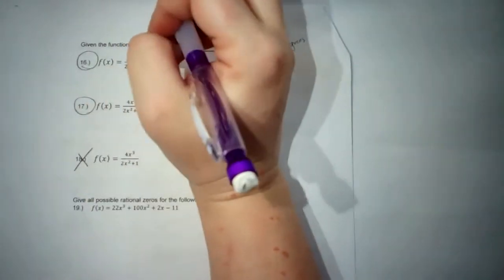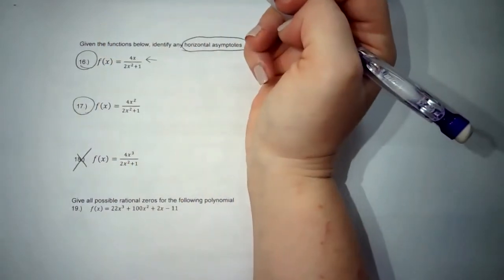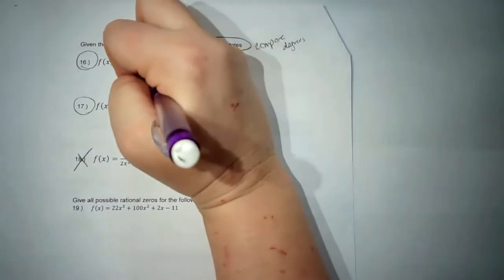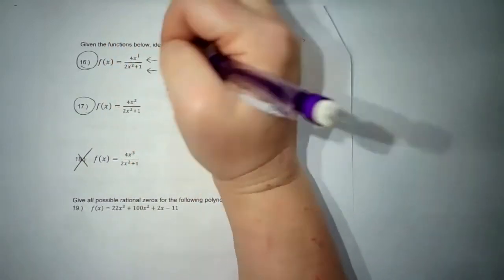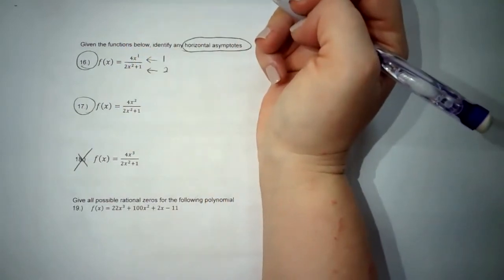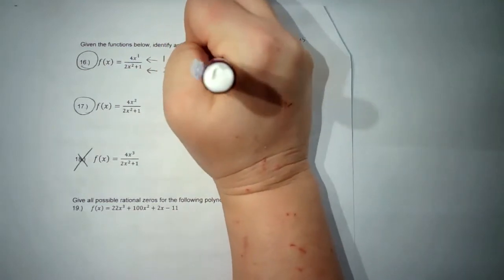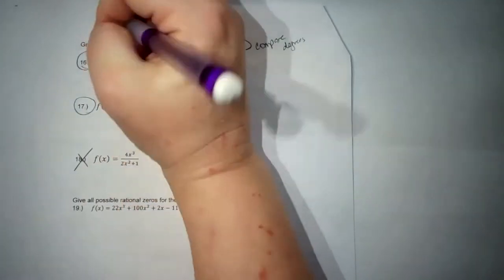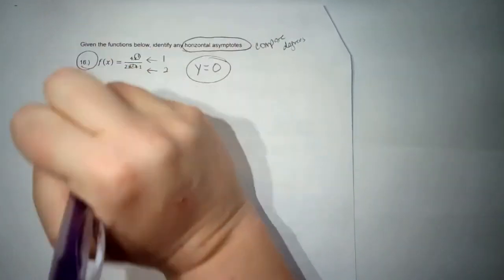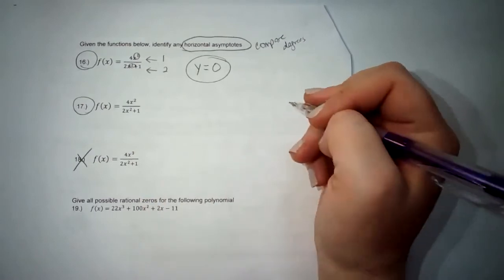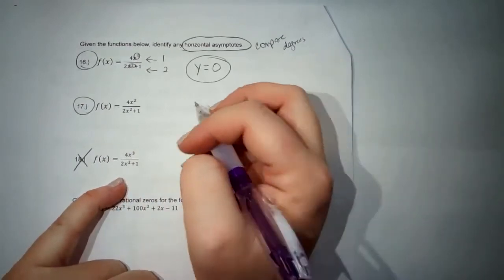What is going to be the degree of my numerator in this case? 1, because there's just a 1 on the x. What is going to be the degree of the denominator? 2. If the denominator degree is bigger than the numerator degree, your horizontal asymptote is 0. That's just pure memorization. That's the rule: if the degree in the bottom is bigger than the degree in the top, it's y equals 0. It has nothing to do with anything else.